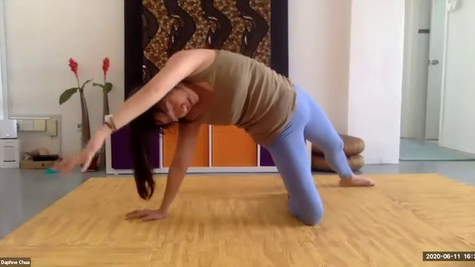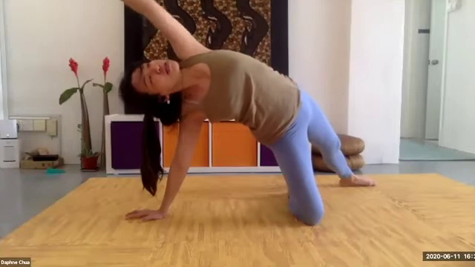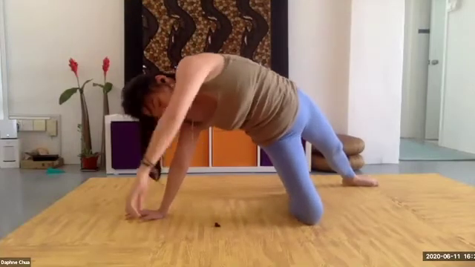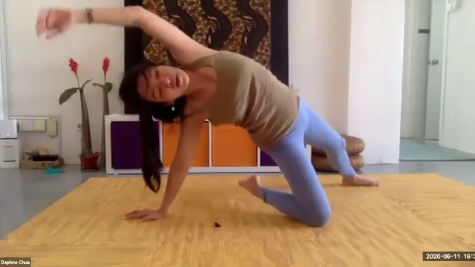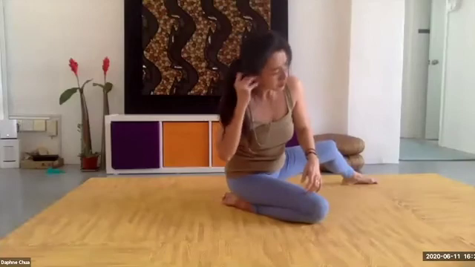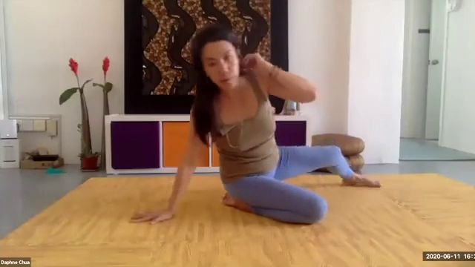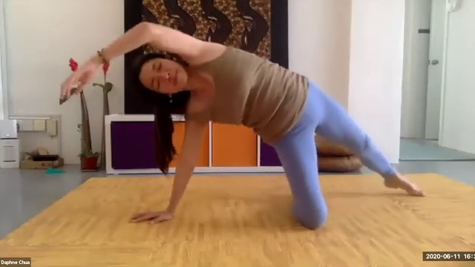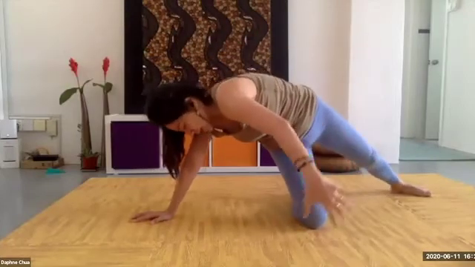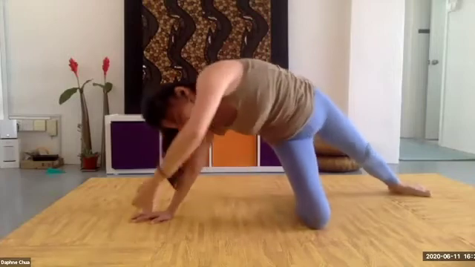And then you can begin to explore the space around you a little bit more. So how you always can come back home to the navel center.